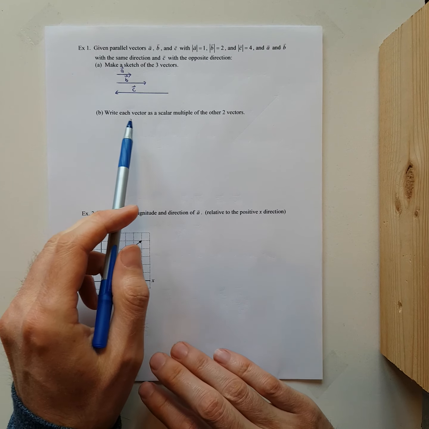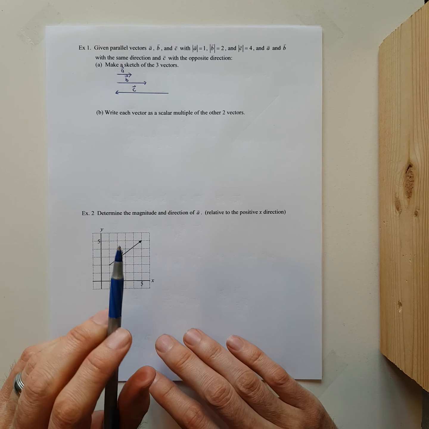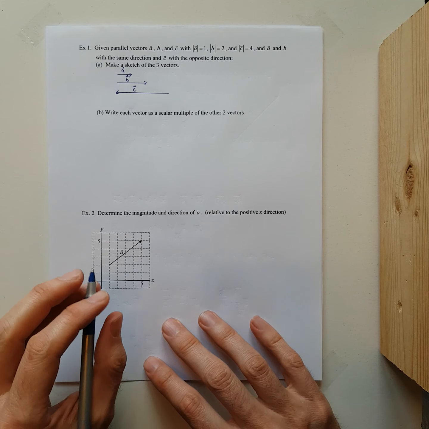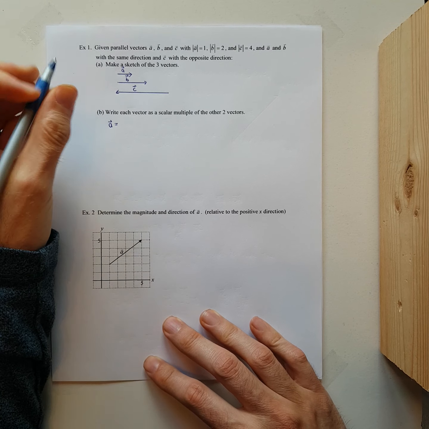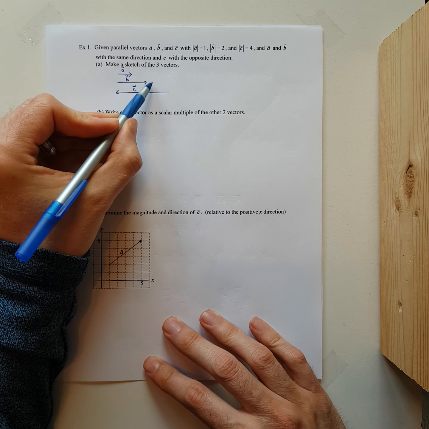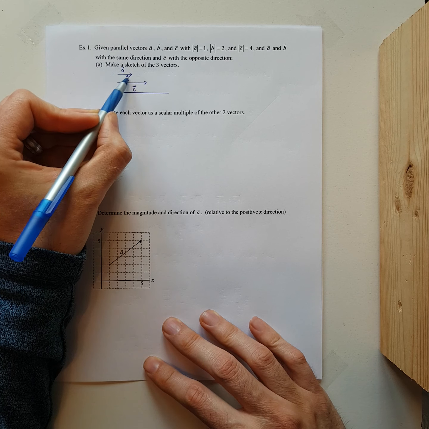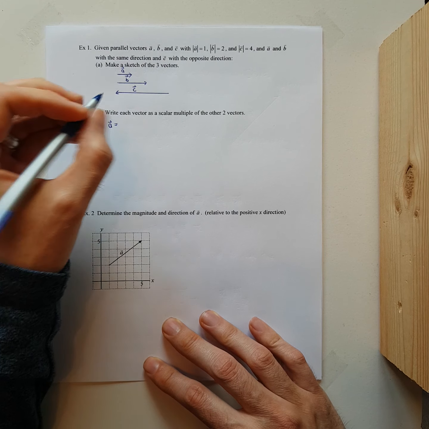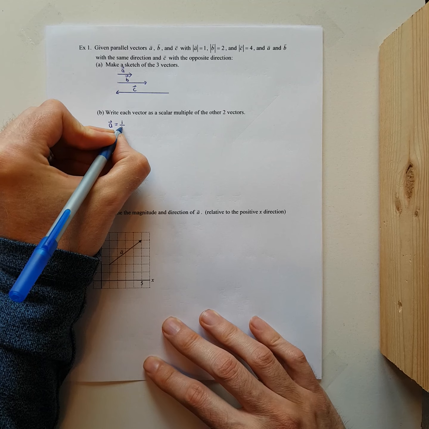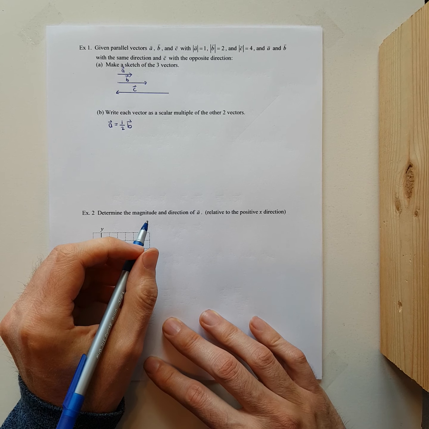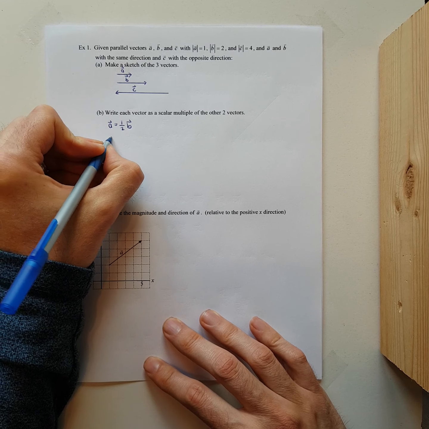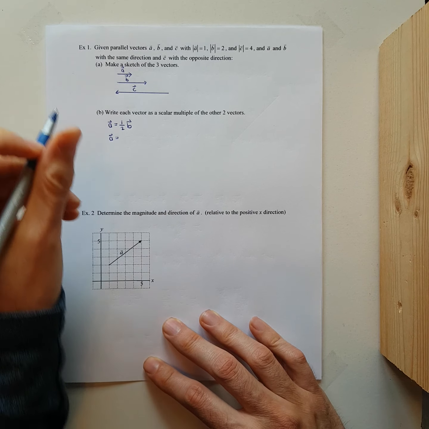The second part says to write each vector as a scalar multiple of the other two vectors. In other words, vector A is equivalent to, well, how could I write that as a multiple of B? And what we should hopefully see here is that A is half as big as B. So vector A is half of vector B. If I look at C, two things should be happening here.